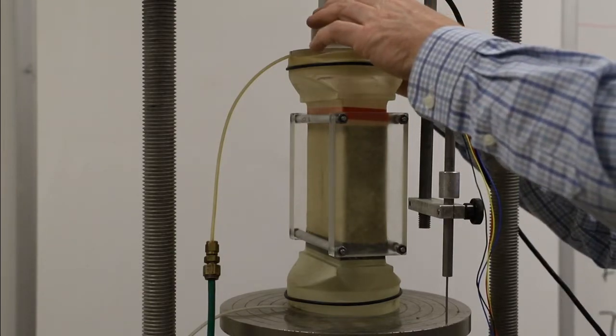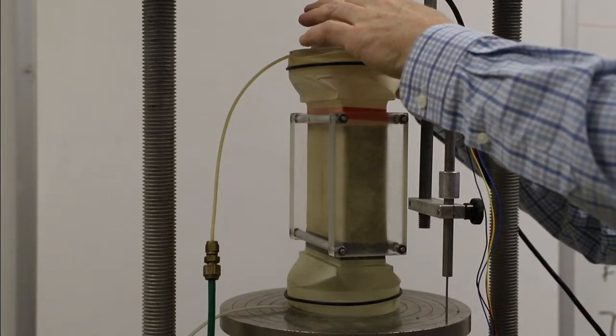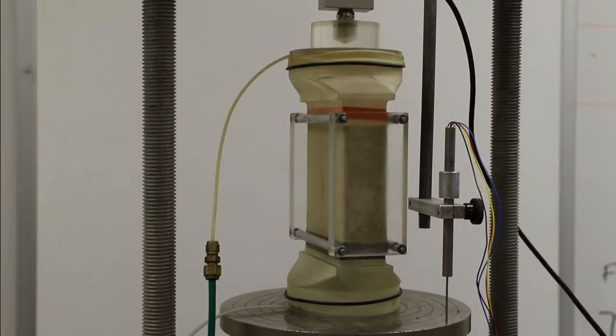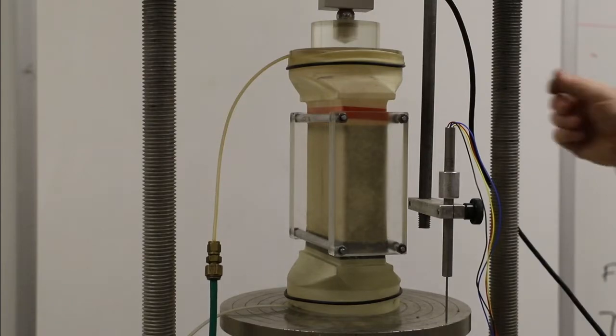Very close now. I can still spin the ball easily, but it doesn't really go anywhere, so loads are going to pick up very quickly. And again, we'll look at this early loading.